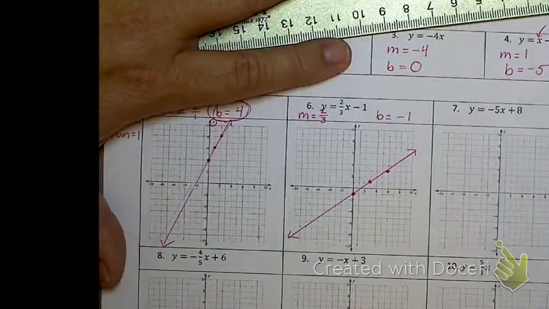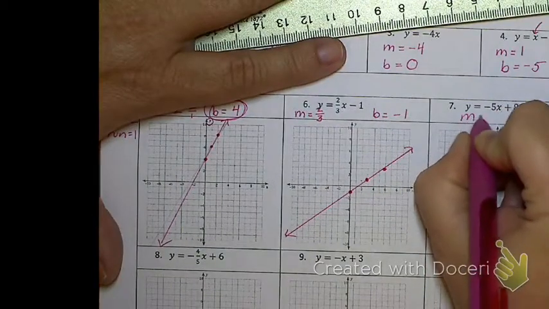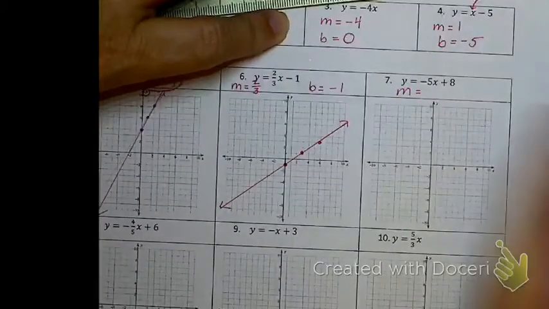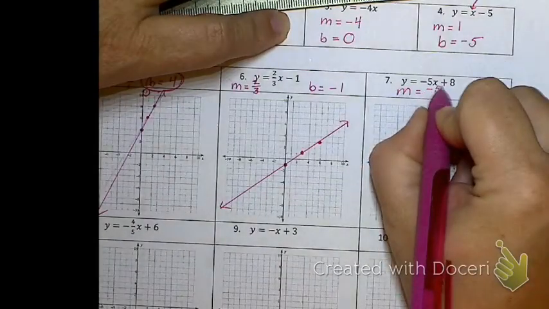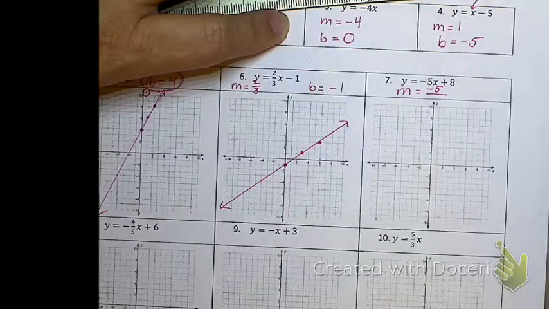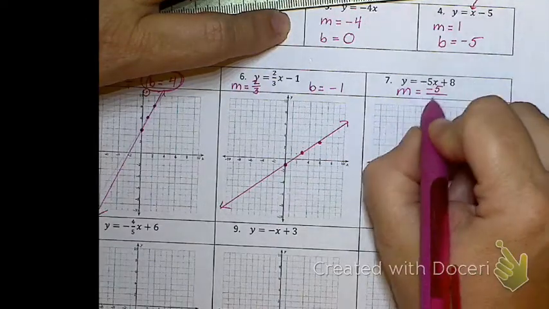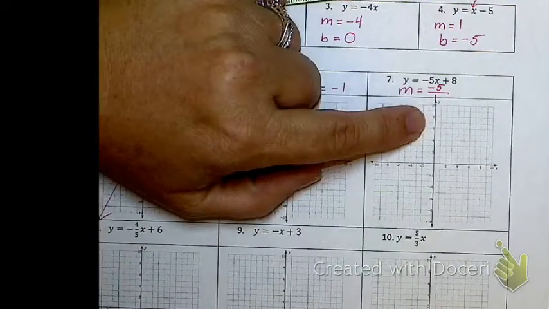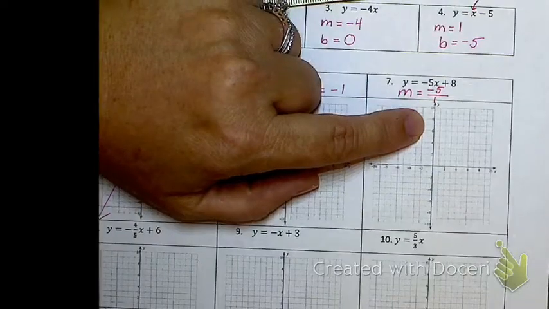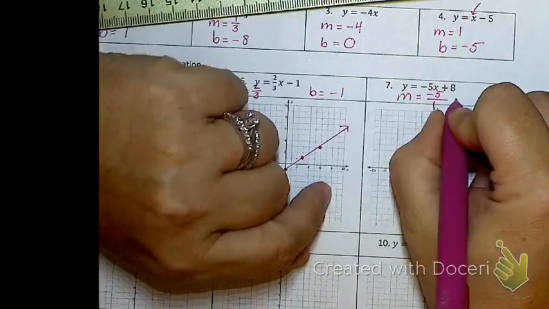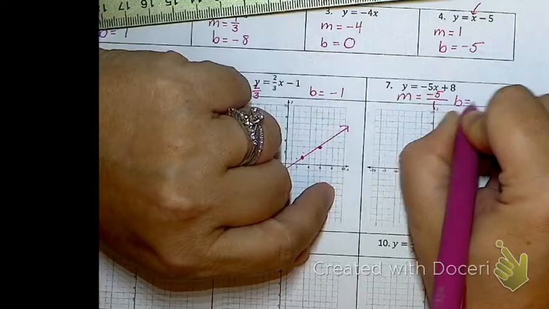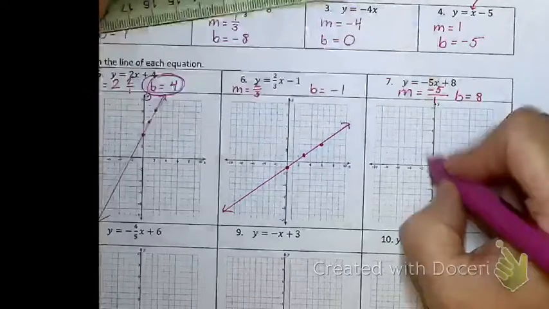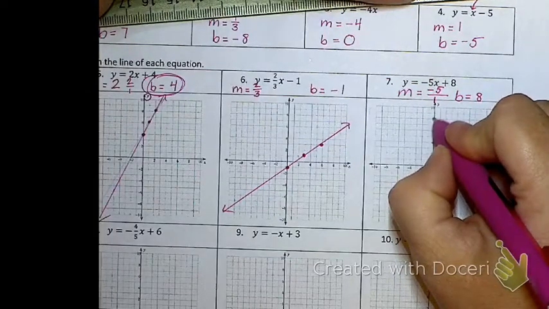All right, number 7, what is my slope? -5. What would that be in rise over run form? -5 over what? -1 or +1? +1. Because if I put it under over -1, doesn't a negative over a negative make a positive? So I can't have 2 negatives. It has to be over a +1. What is my y-intercept? +8. So on my y-axis, I'm going to find +8, and I'm going to plot a point.